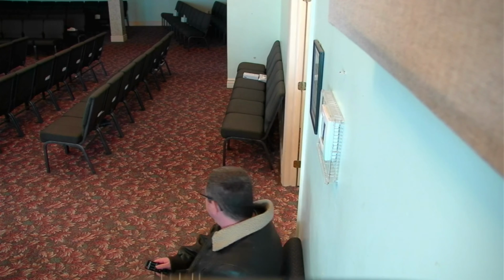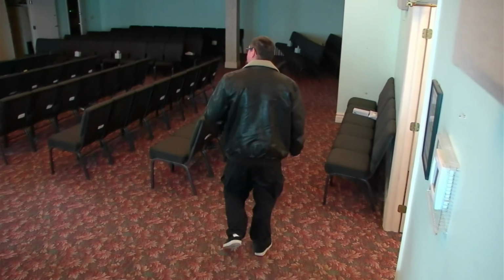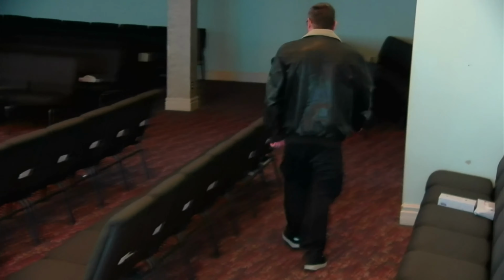So I'll show you the halfway zoom tracking. I'm just going to walk around the sanctuary to show you the tracking and how well it's working. Seems like it's working pretty good. Hey, that monitor stays on all the time.